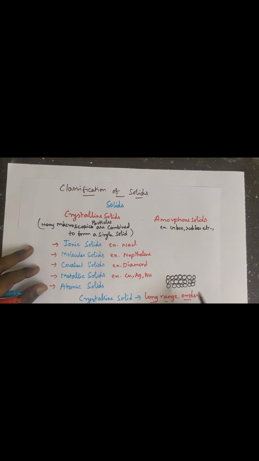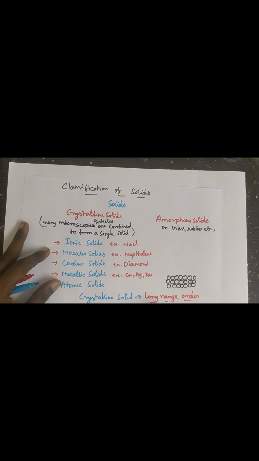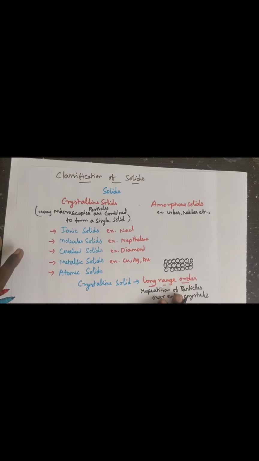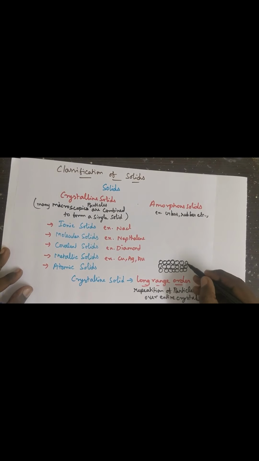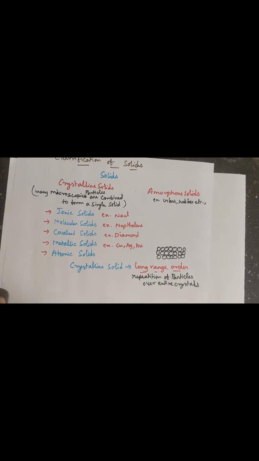Long range means the repetition of these particles over the entire crystal. Repetition of particles over the entire crystal is called long range order. You see this repetition; similarly, it goes up to infinity. So this repetition of particles over the entire crystal is called long range order.